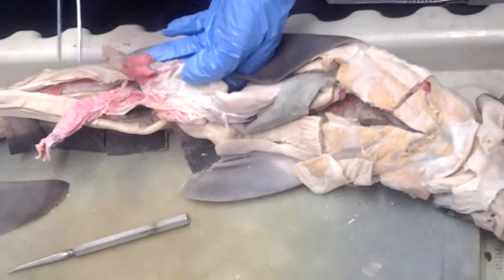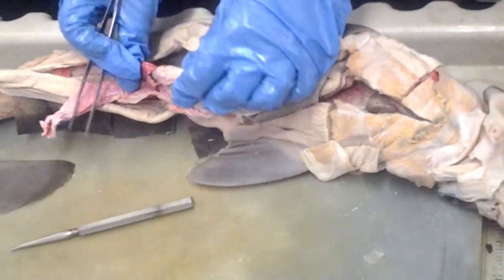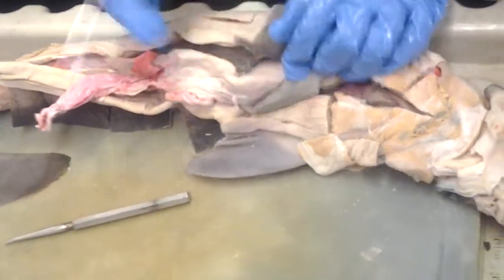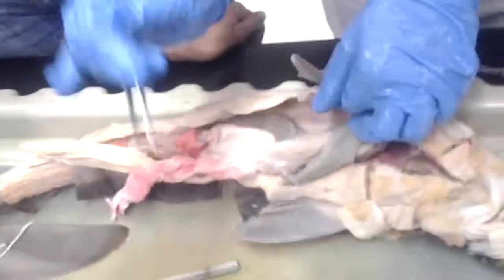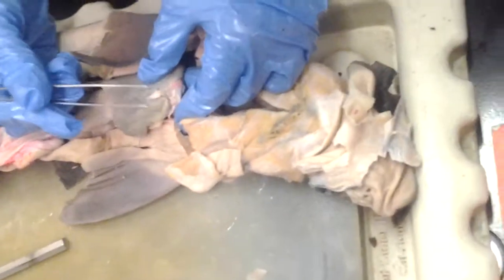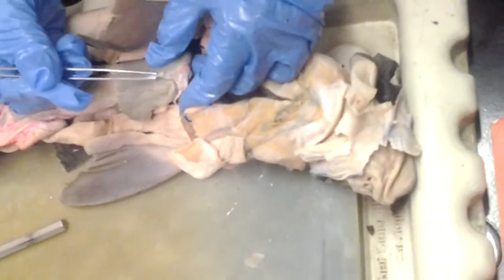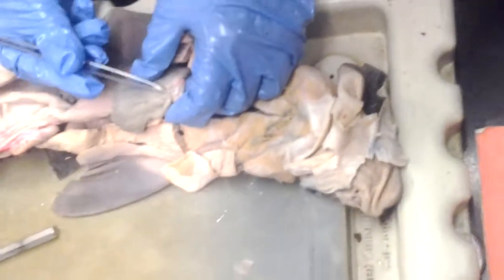Gastrosplenic ligament goes between the stomach and the spleen. I'll help you with it in a minute. Now, what's this? Falciform ligament, right. That's on the ventral surface of the liver. Yeah, the ventral surface of the liver is the falciform ligament.